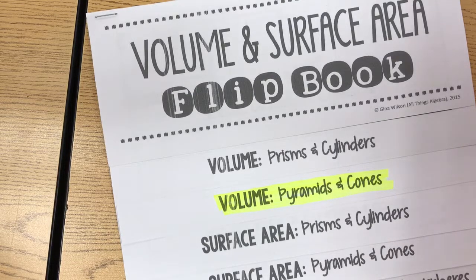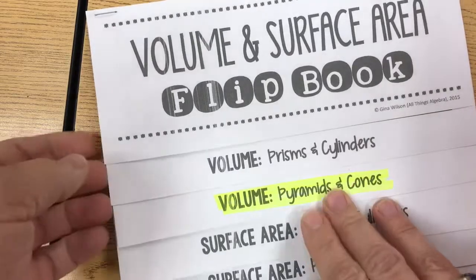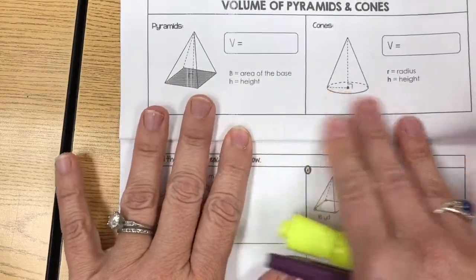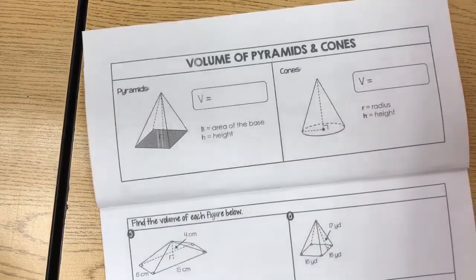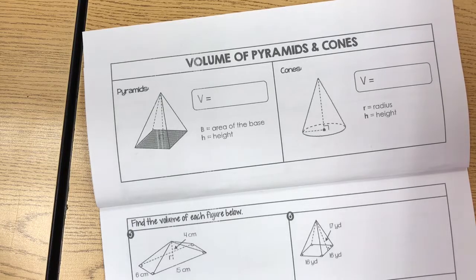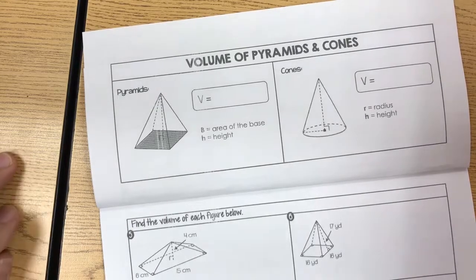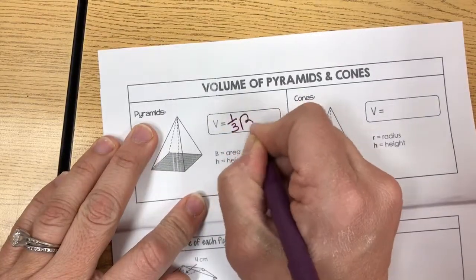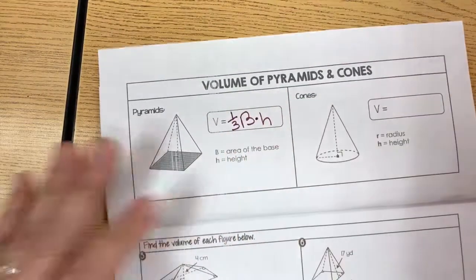So you should have your flip book out. Open it to this highlighted tab. We're going to write down the formulas, do an example, and then you're going to try some on your own. So the volume for both pyramids and cones is actually the same formula. It's 1/3 of the area of the base times the height of the whole shape.